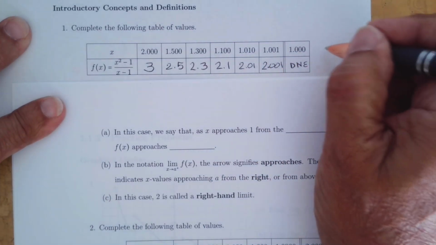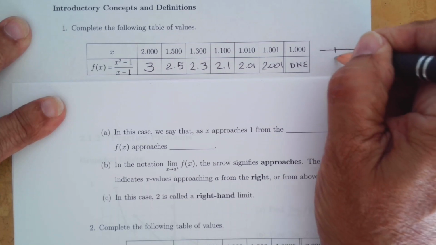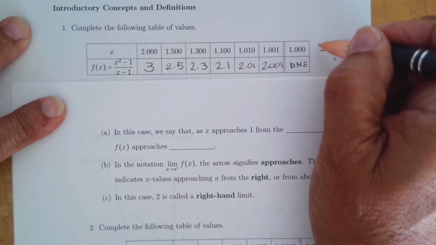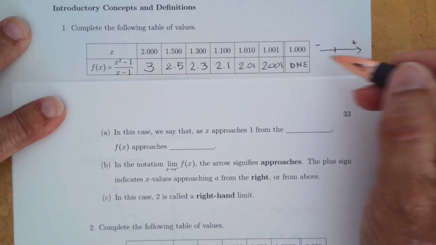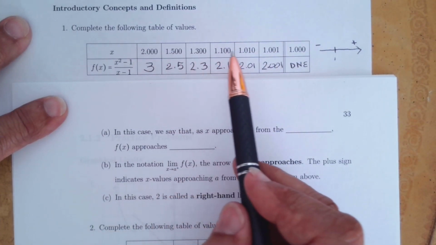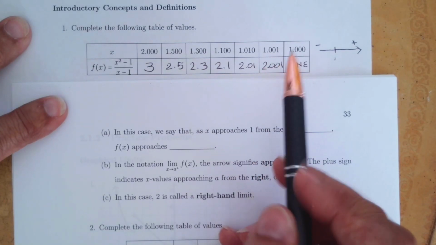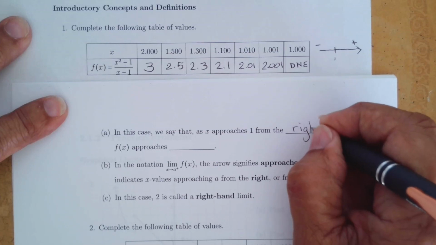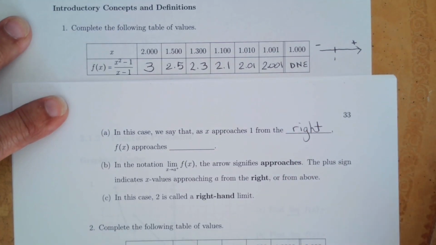Numbers bigger than 1, remember on the number line, if this is 1, these numbers are bigger on the right side and these numbers are smaller on the left side. So if we're using numbers that are bigger than 1 but approaching 1, then we say that we're approaching from the right. Okay, bigger numbers.